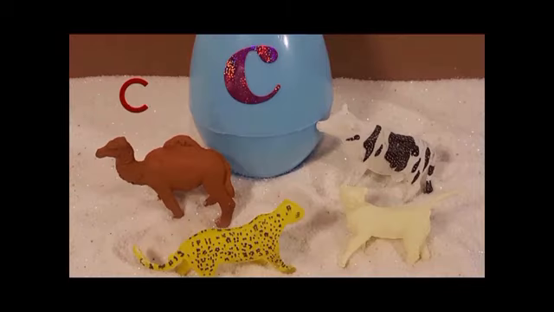This is letter C. Upper and lower case letter C. C. Camel. C. Cheetah. C is for cat. C is for cow.